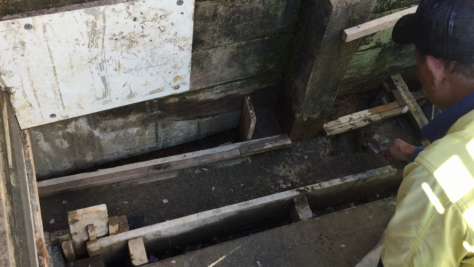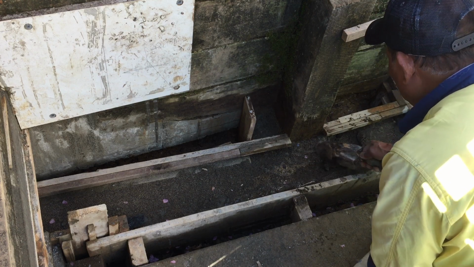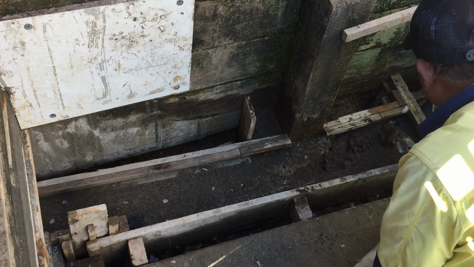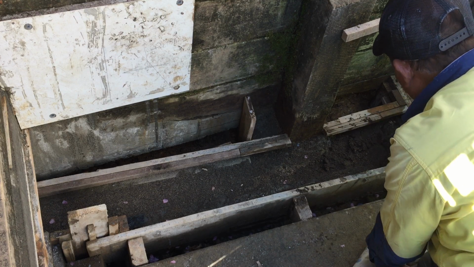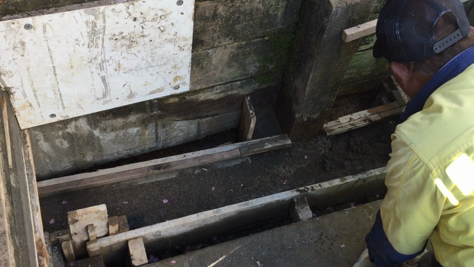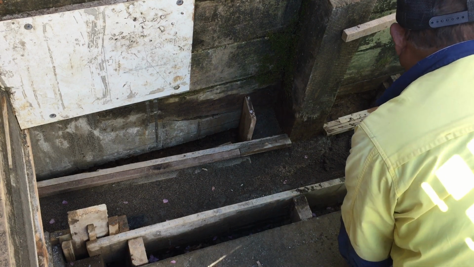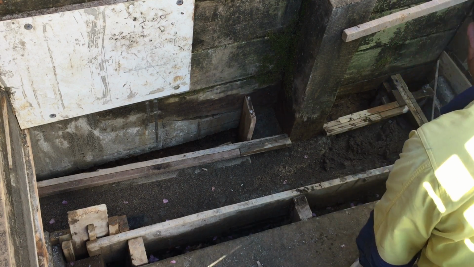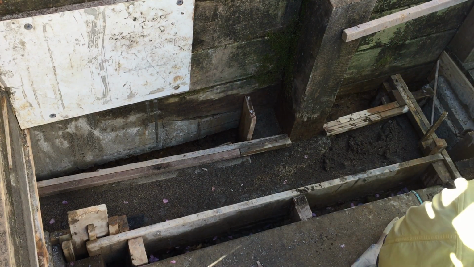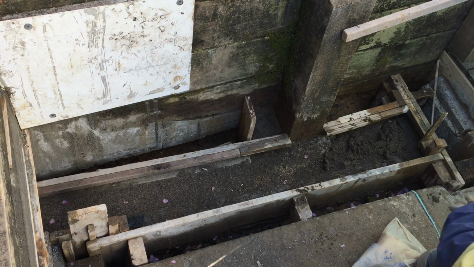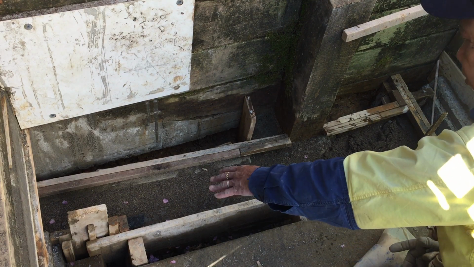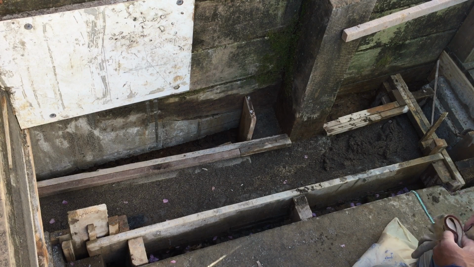So that's to be sure all the voids filled by sand. So this is the same principle I did on that other side.